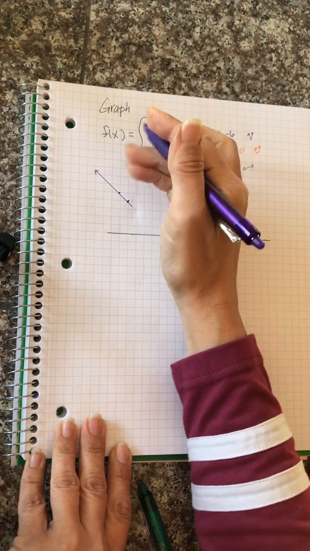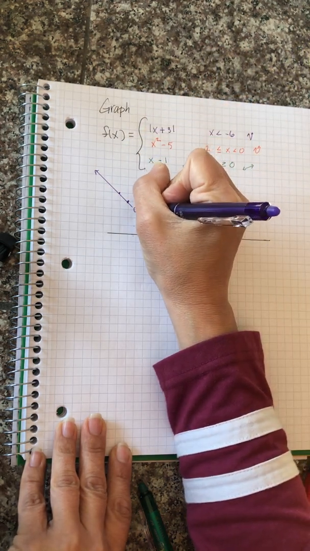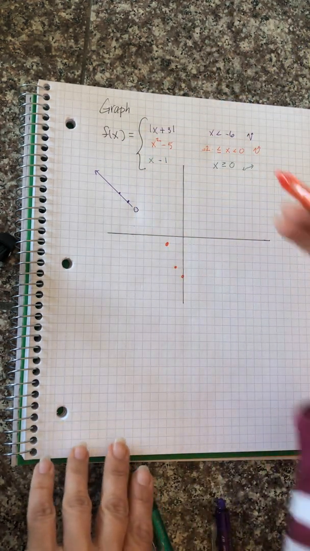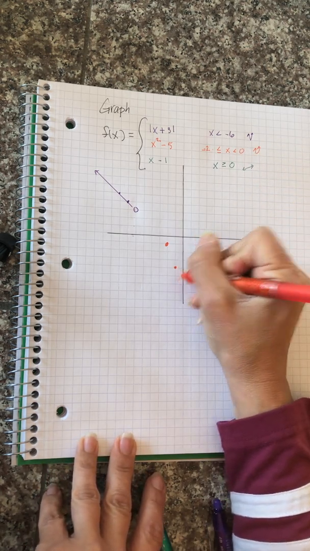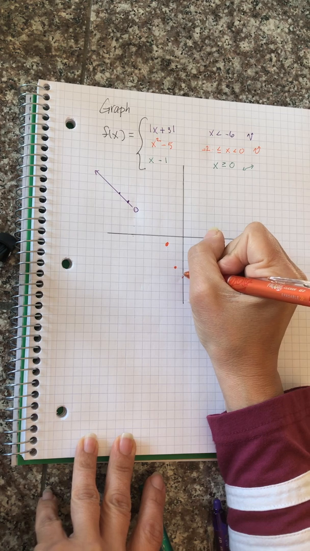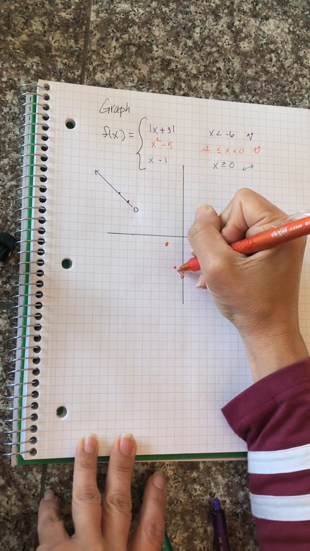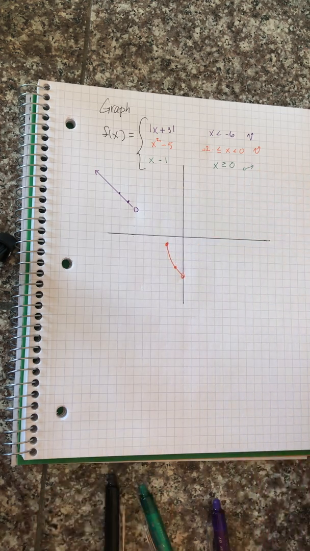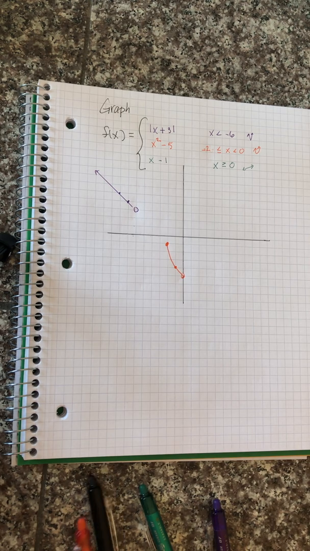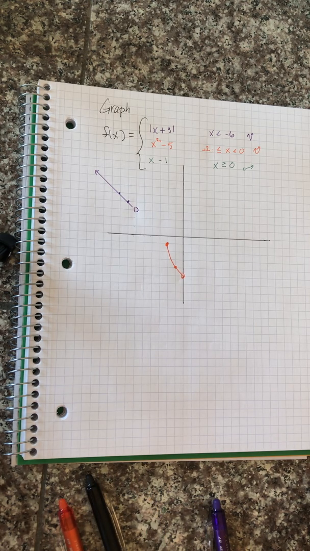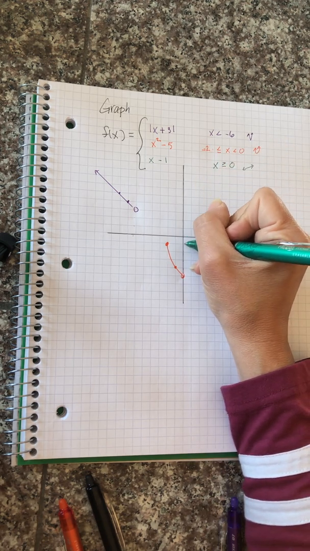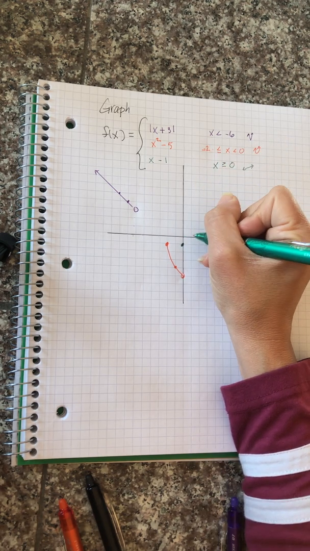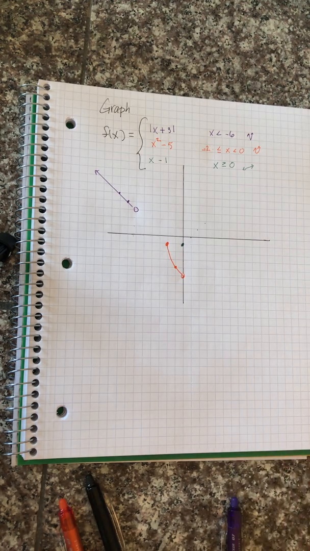This should be an open circle. Not or equal to. This should also be an open circle. Okay. Hey, check that out. Not bad. And then plug in 0, you get -1. 0, -1. And this is a closed circle.